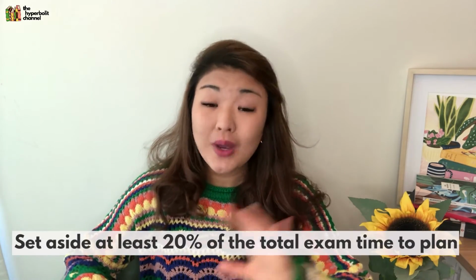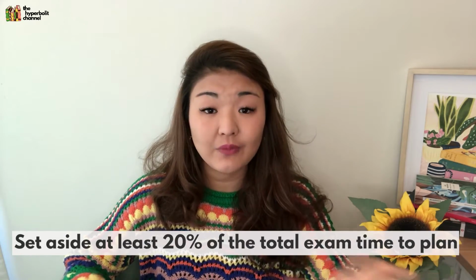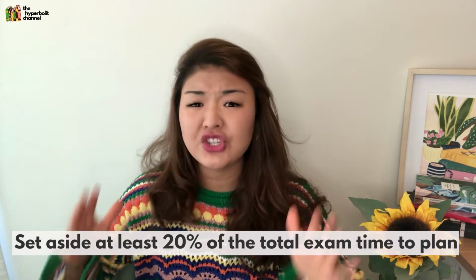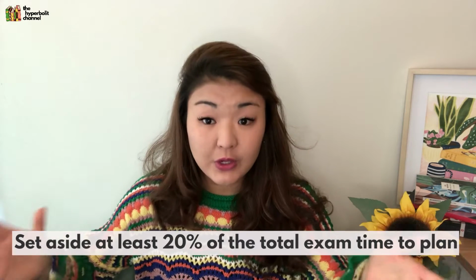Because without a strong plan, you'll essentially be crossing a river in the dark, as your mind deals with the added pressure of juggling and recalling bits and pieces of information as you're scribbling frantically on the essay paper. So, save yourself the trouble and set aside at least 20% of the total exam time for essay planning before you even start writing the real thing.